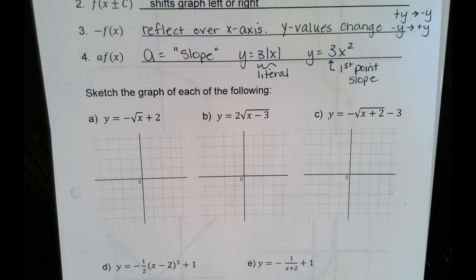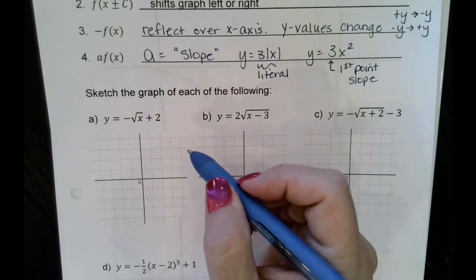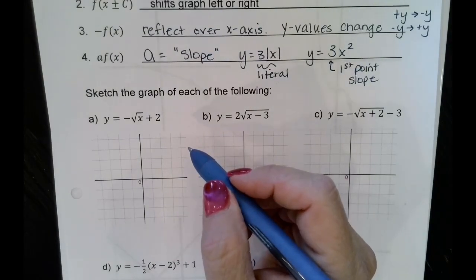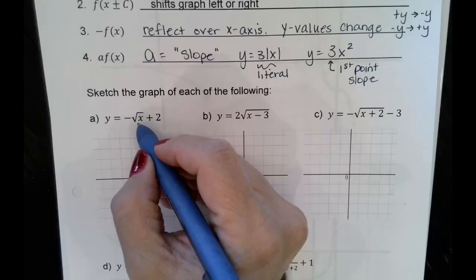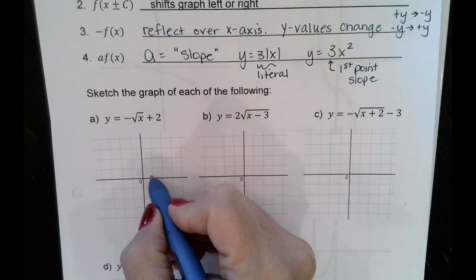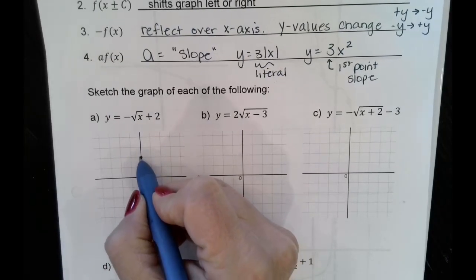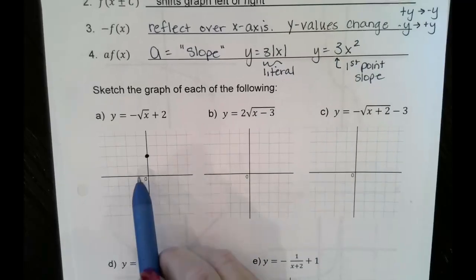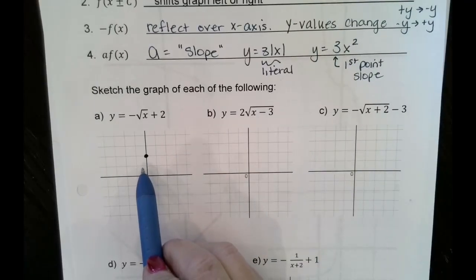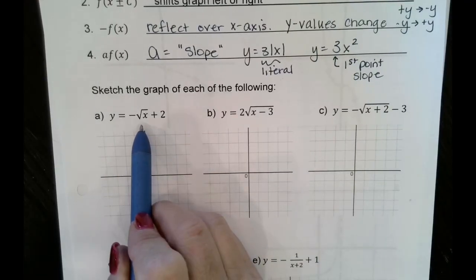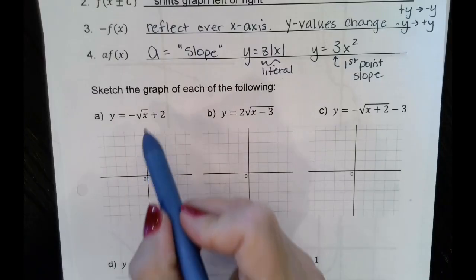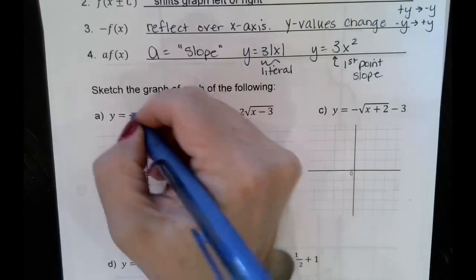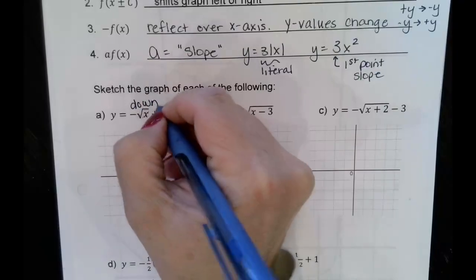I'm going to put my first point of my graph in the normal place. So this normal place that I would have here would be if my graph started at 0, 0, right? But now I'm going to shift up 2. So here would be my first point. Now that's not going to change. But what has to happen here is what happens to the shape of my graph. So the shape of my graph is now going to go down instead of up.